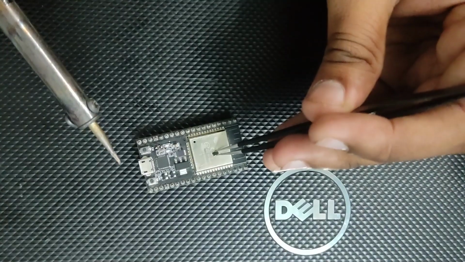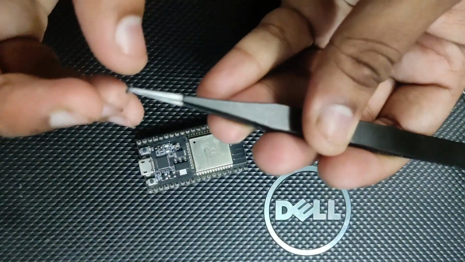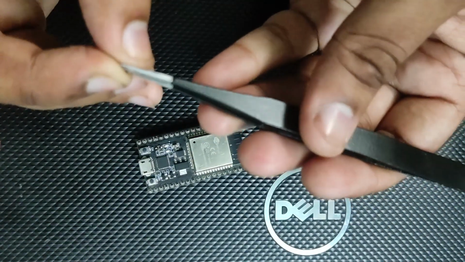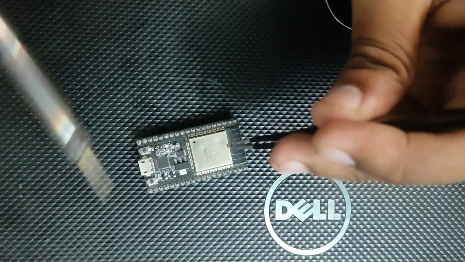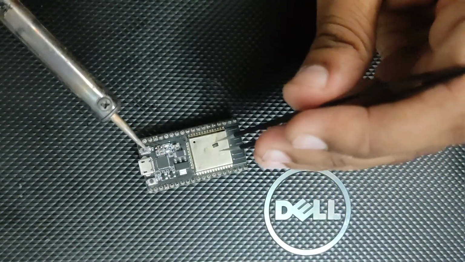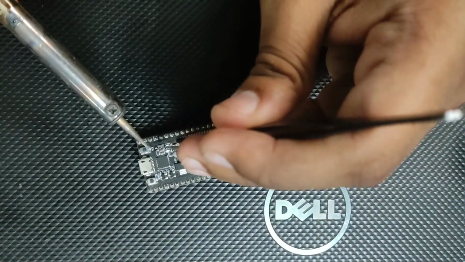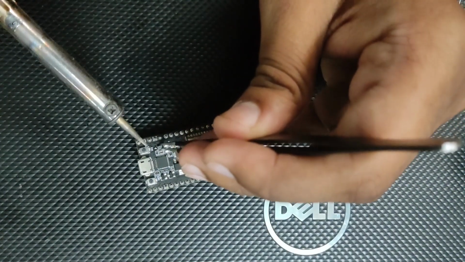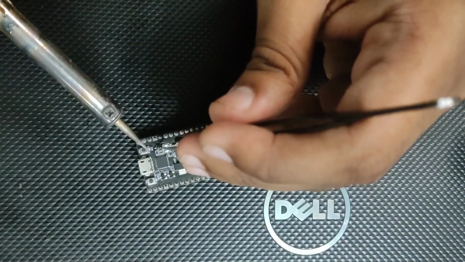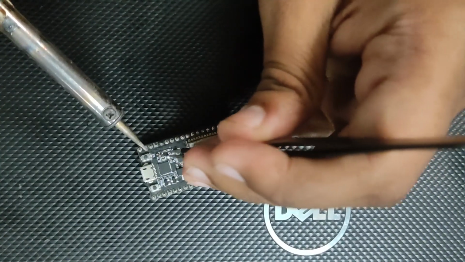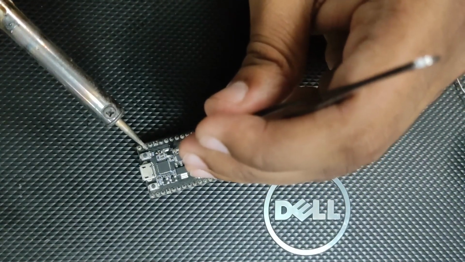Now I am going to place this diode, and there is a terminal. I will try to do it properly. This diode is a little bit bigger than the previous one, but it will work because the ratings are the same. So I will solder one side, then the other side. That's why I added the soldering on one side.